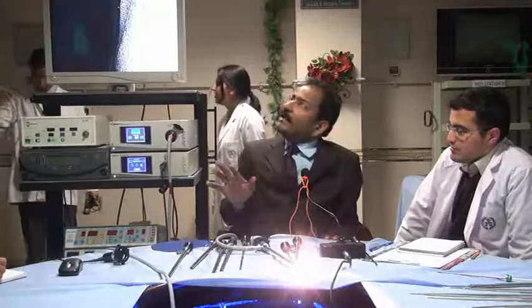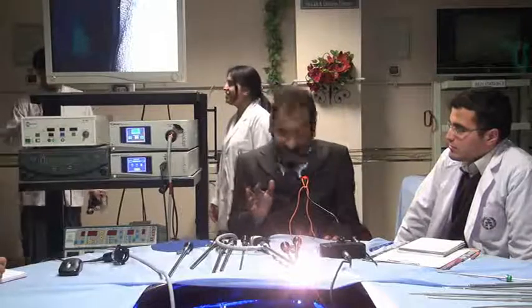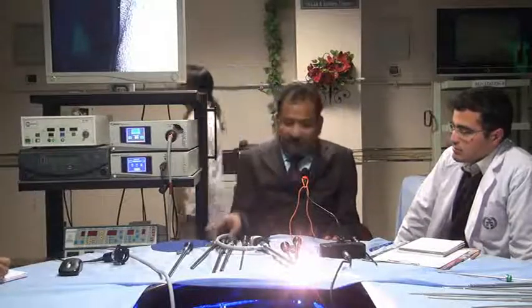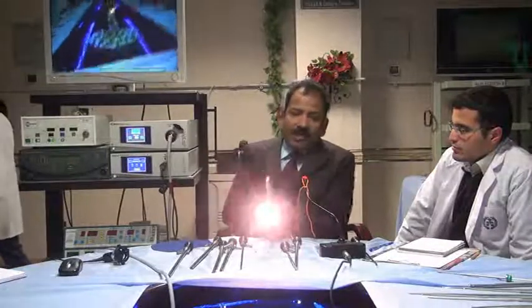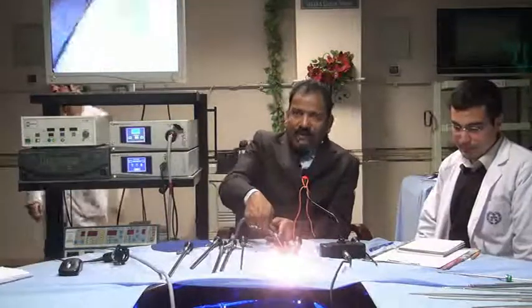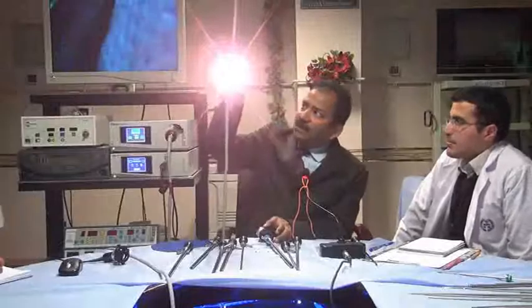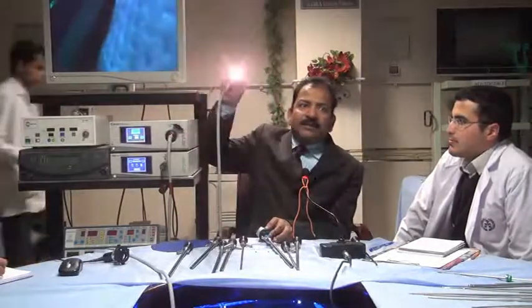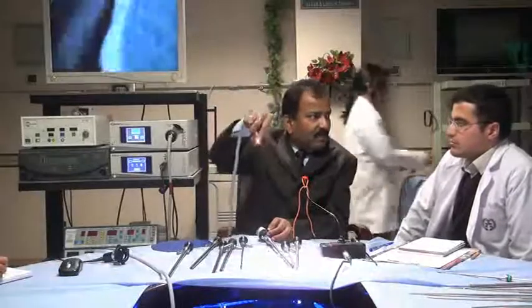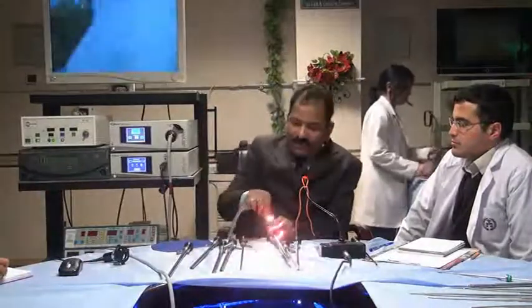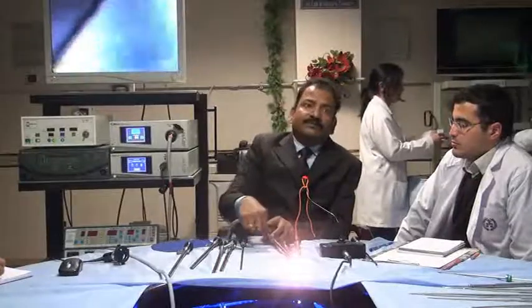And 30 degree has all directions. It can see up, it can see down, any direction. So without changing, just by changing this, you can see up, right, left, down, because it is a little oblique cut. Just like if you put this light in your hand and rotate it in the same axis, nothing happens. But if you keep it at some angle, then you can see in various directions. So that's why the angle telescope is good.